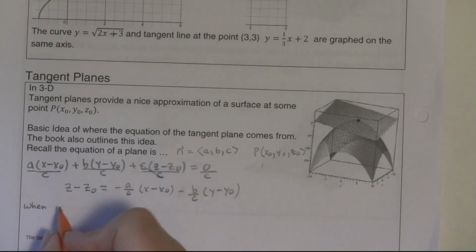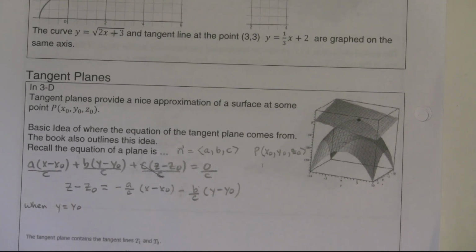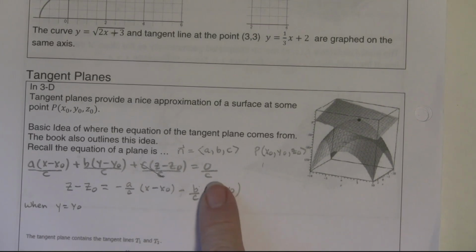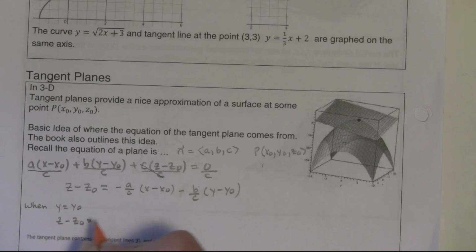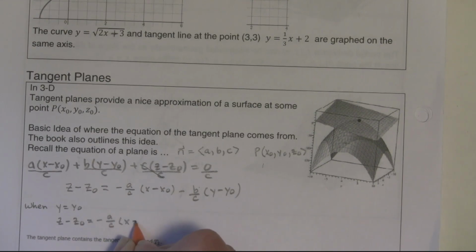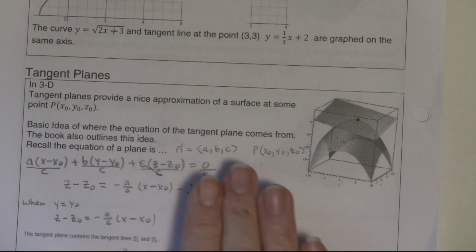When y is equal to y naught, that's going to get this piece and drop it out. Then we will have z minus z naught equals minus a over c times x minus x naught when this piece drops out.